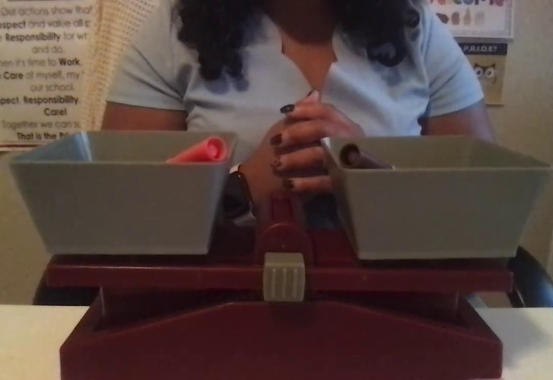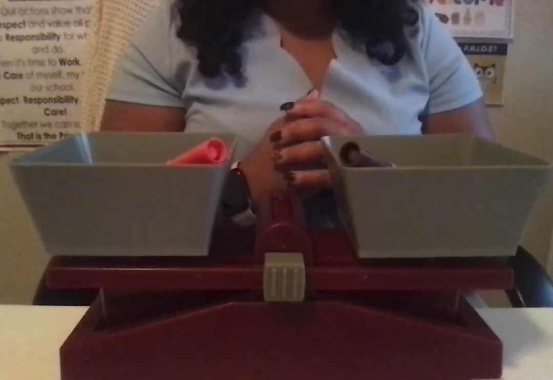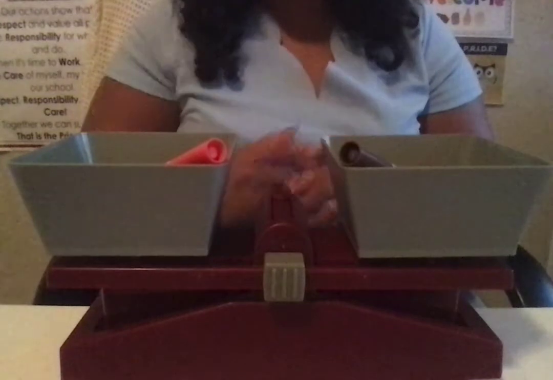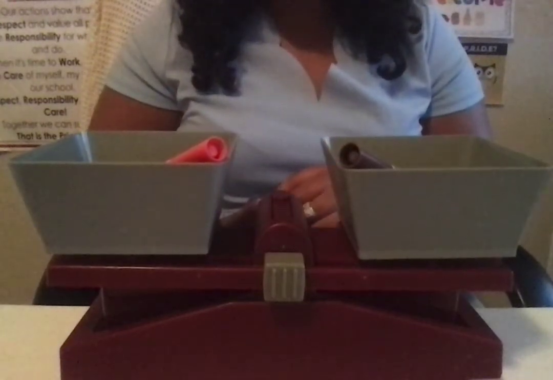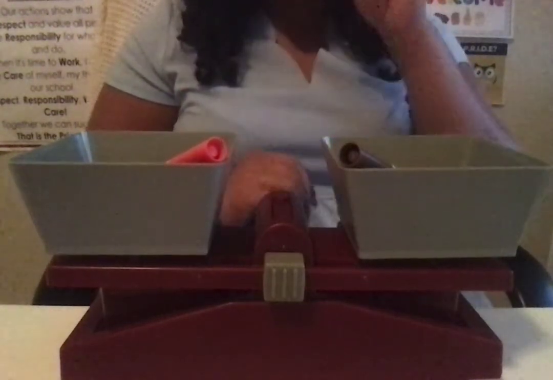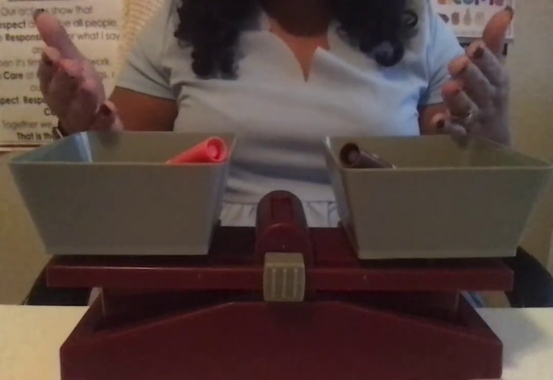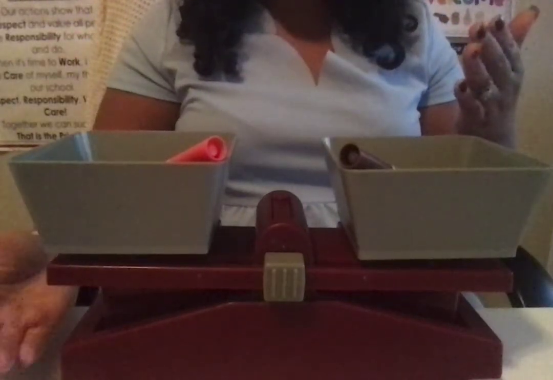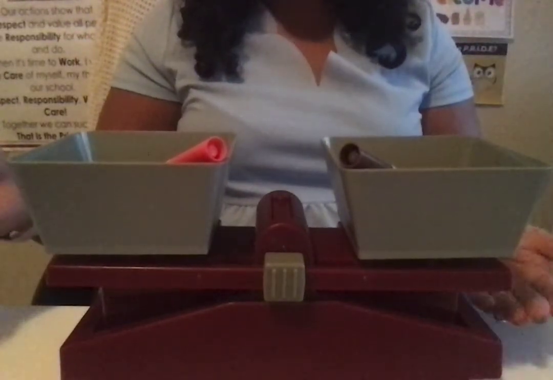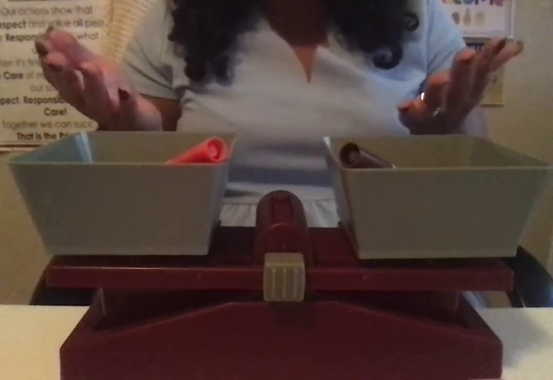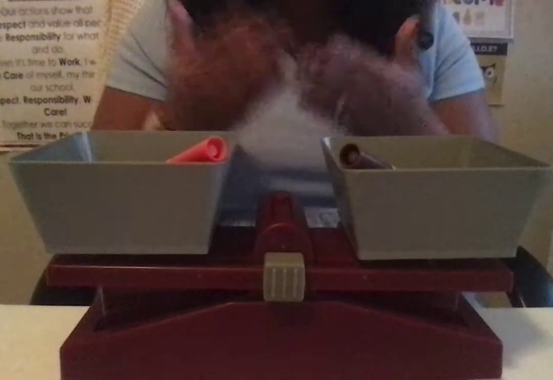All right, let's see. All right. Look at that. The red is not all the way down. The brown is not all the way down. So what does that mean? Right, they are the same weight. They weigh the same. Both of the markers weigh the same.